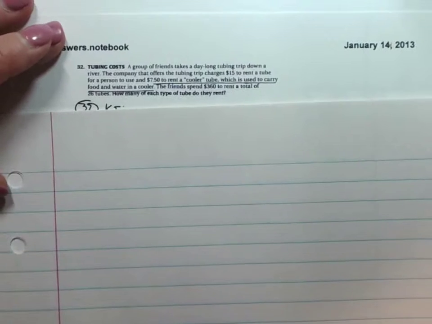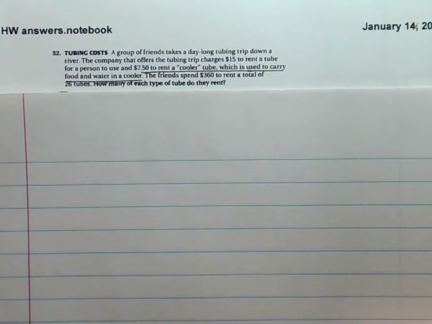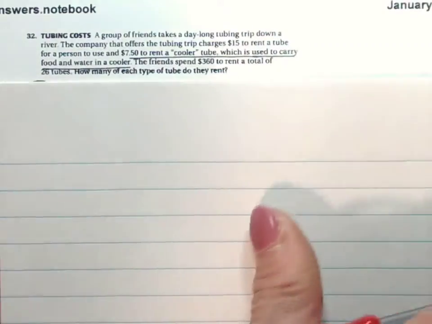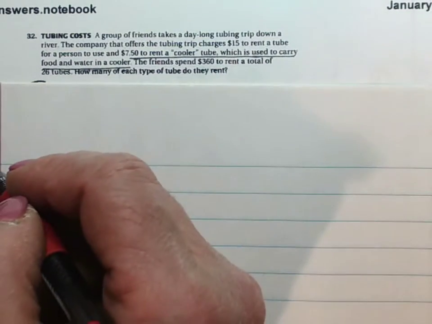So now I'm going to go to the word problem that you were given on tubing. Now, whenever you do a word problem, the first thing I want you to do is to write down the key information.